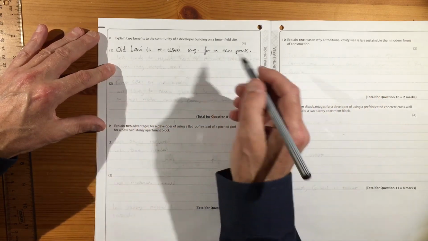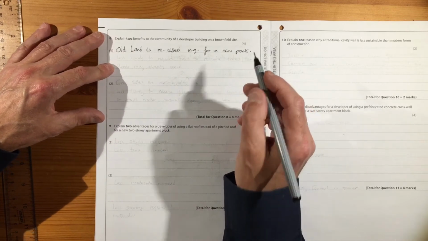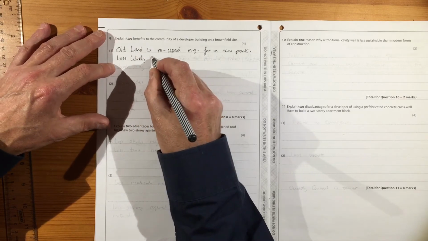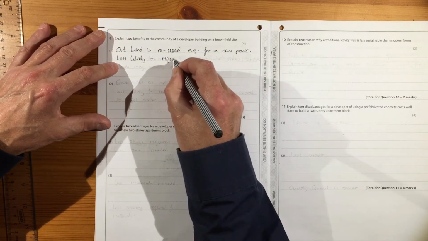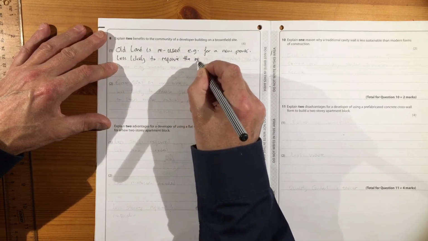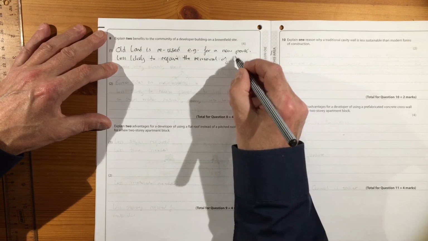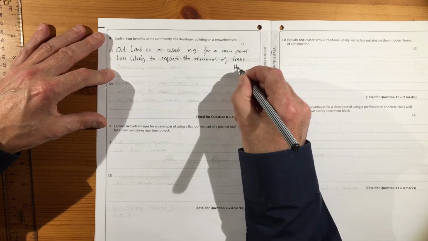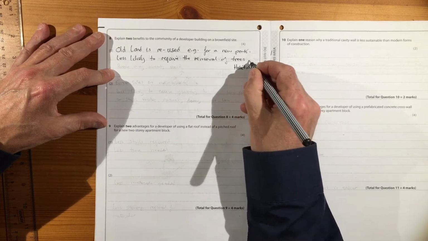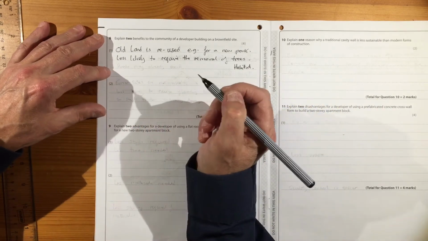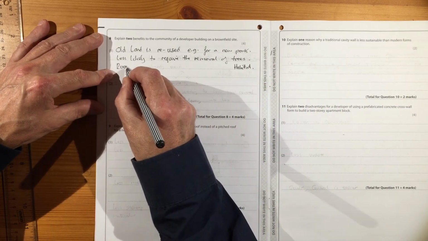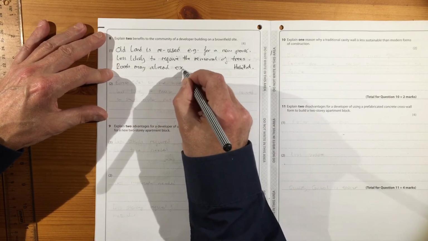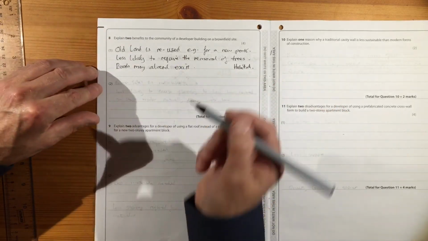And I've put less likely to be required, less likely to require the removal of trees. Okay, or you could actually put habitat as well. Living things habitat as well. And also they may have roads. Roads may already exist. So you don't have to build new roads. So I've put more than 2 points here.